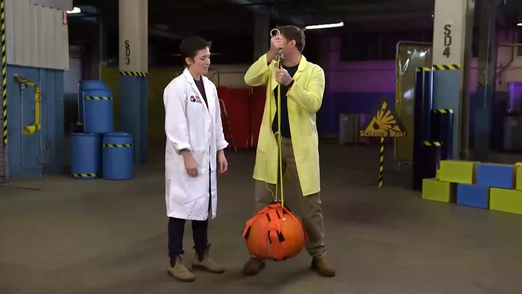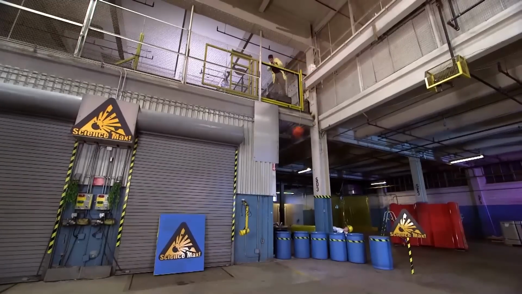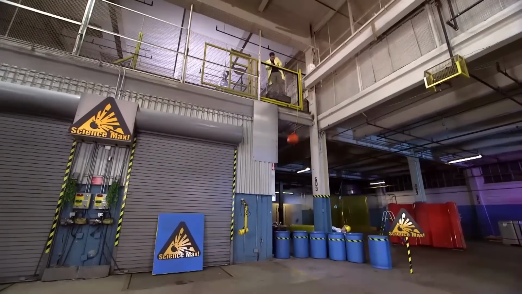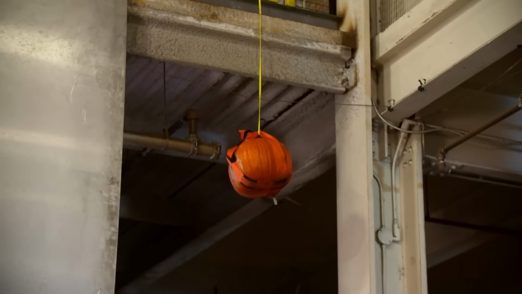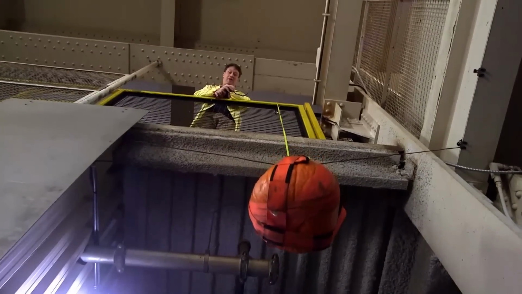Bungee cords are made from elastics, which are a polymer, and it worked, I think. I mean, it stopped it from falling, but it never made it to the ground unless we unhooked it. Technically, it survived better than any other pumpkin, really.